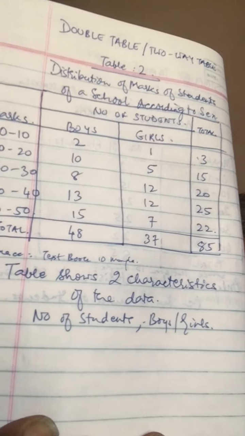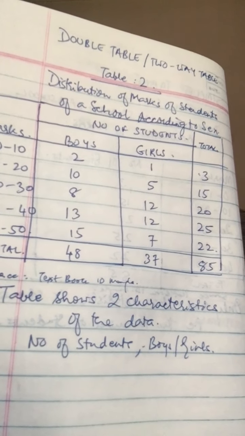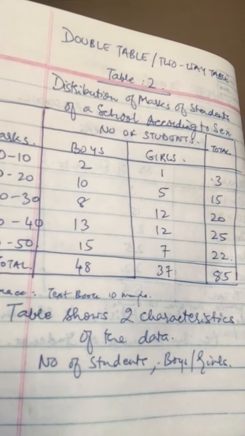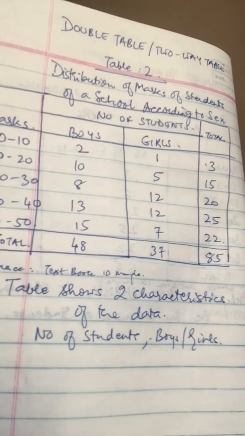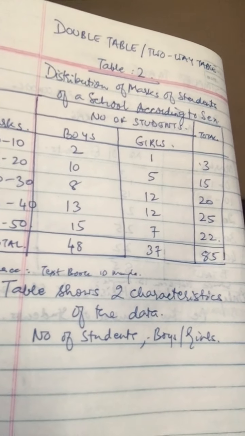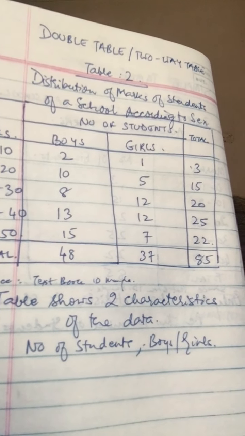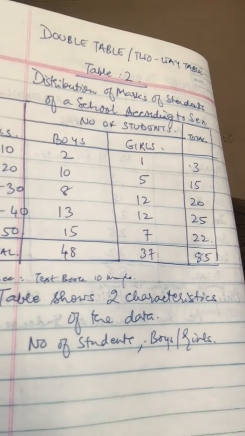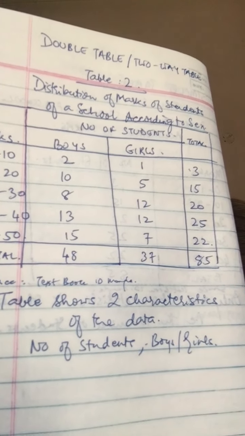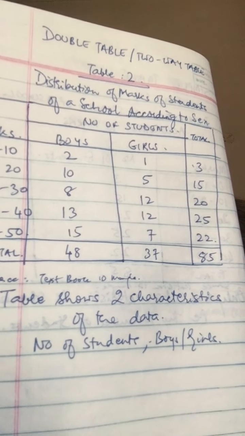So now we come to what is known as complex tables, but now we are talking about a double table, a two-way table. So what is a double table, or what is a two-way table? Well, it is that which shows two characteristics of data. For example, we can divide students, how many marks they are getting, according to their sex.